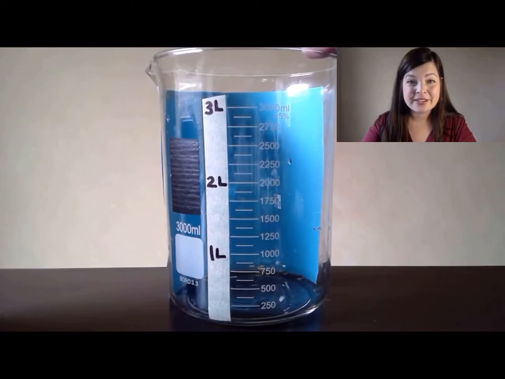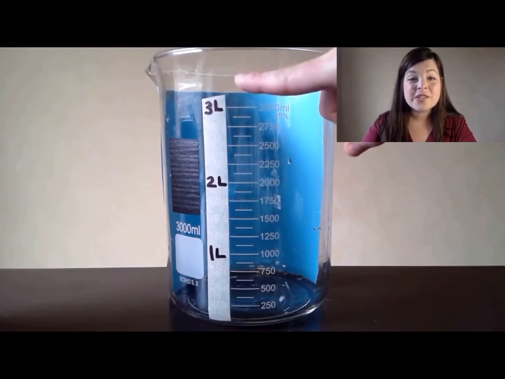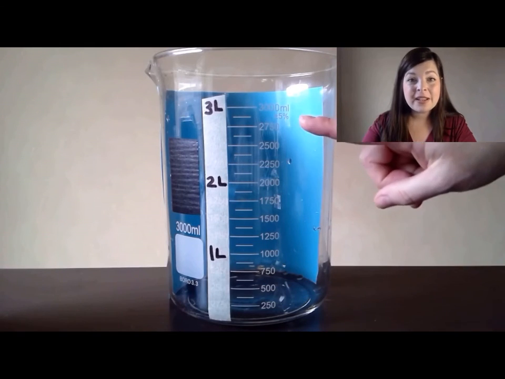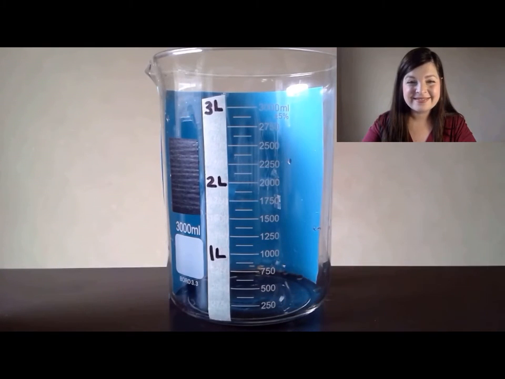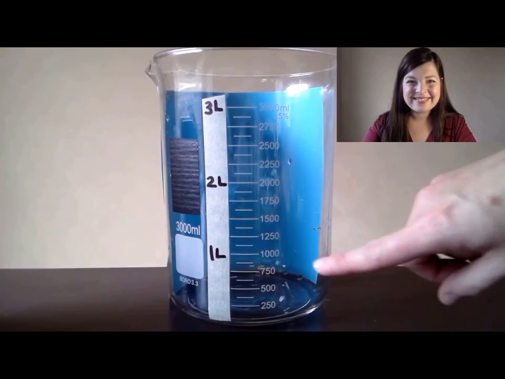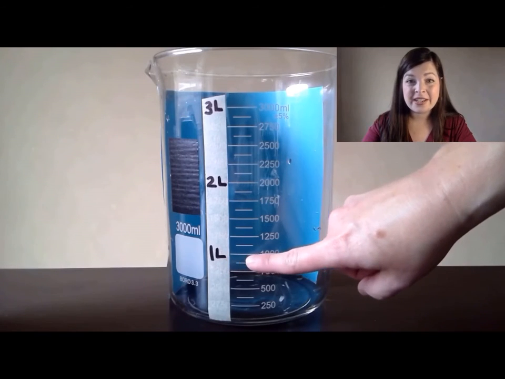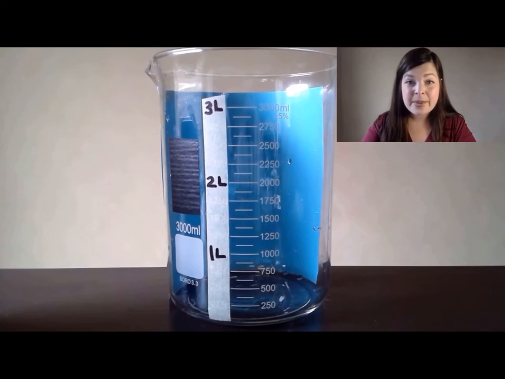Here I have a beaker. The beaker shows liters on this side and milliliters on this side. Find the mark on the beaker that shows 1 liter and point to it. Here's the mark that shows 1 liter. I'm going to pour water into the beaker until it reaches 1 liter. Watch.